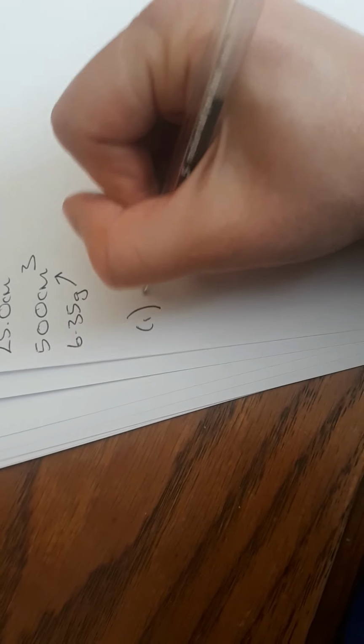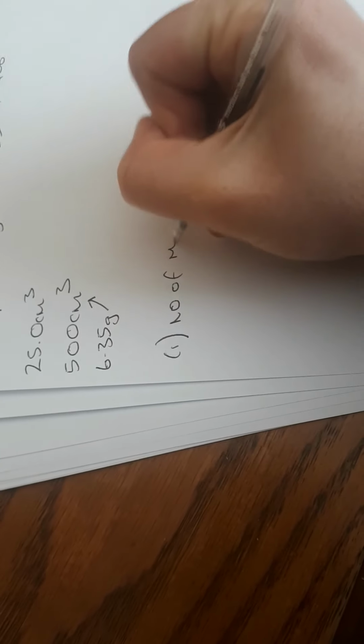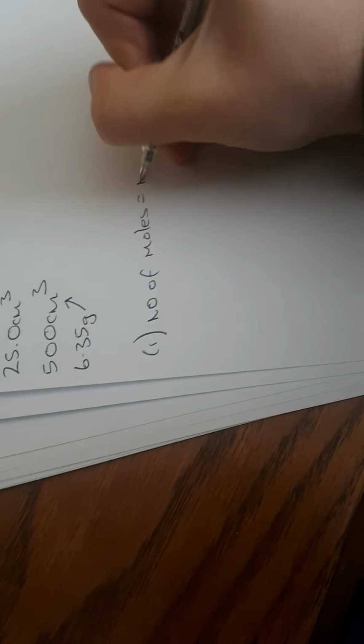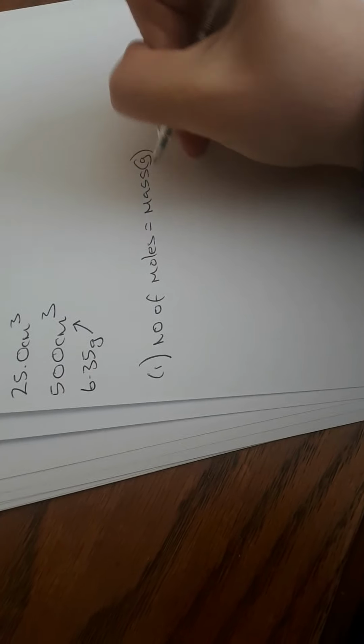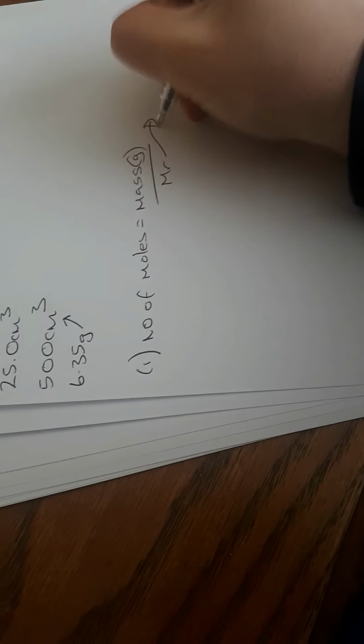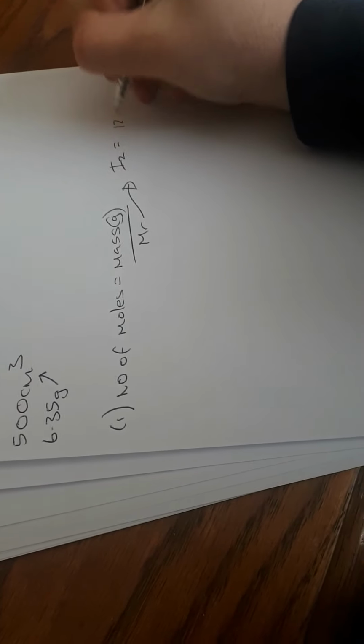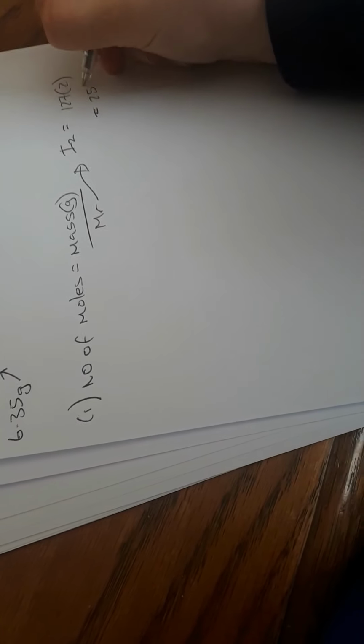So firstly, I need to work out my number of moles, and that's equal to my mass in grams divided by my relative molecular mass. And it is my relative molecular mass of I2, okay? And I has an atomic mass of 127. So I have 127 multiplied by 2, which gives me a relative molecular mass of 254.